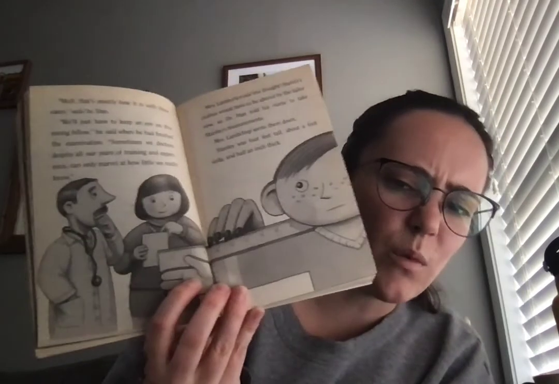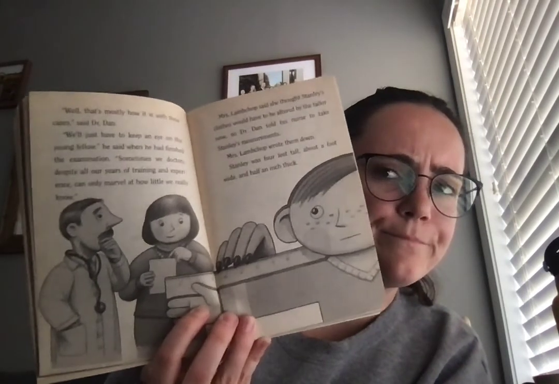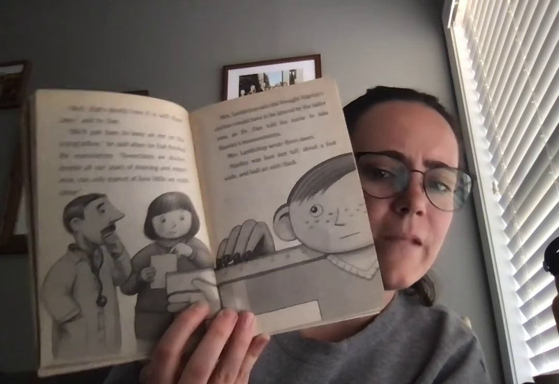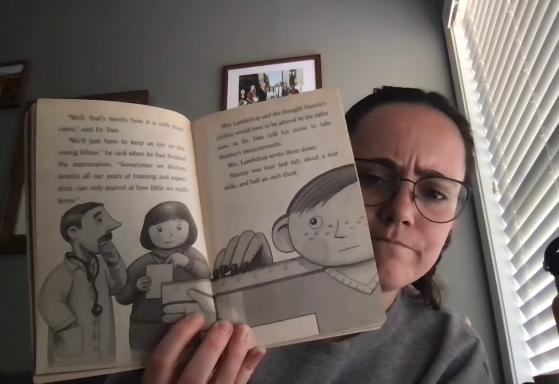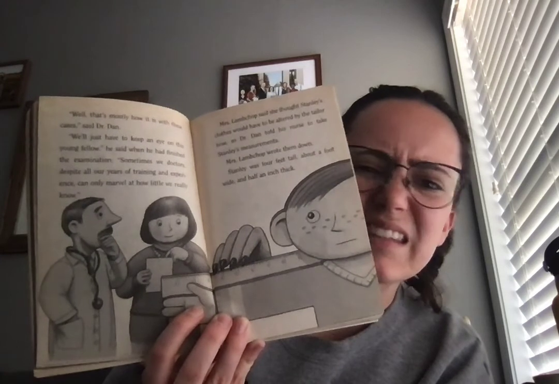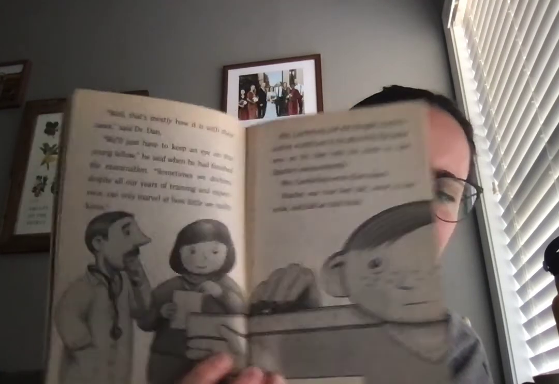Does anybody know what a tailor is? Sounds like a job. Sounds like it's something somebody does, but I'm not for sure. We'll have to search what a tailor is.